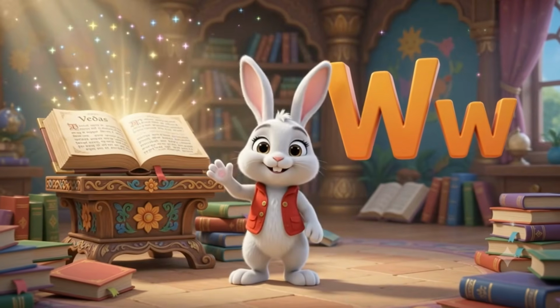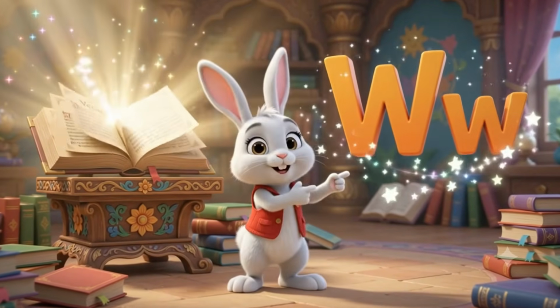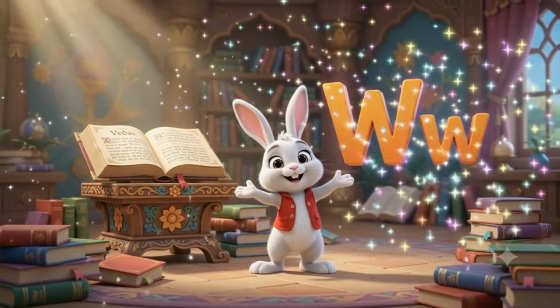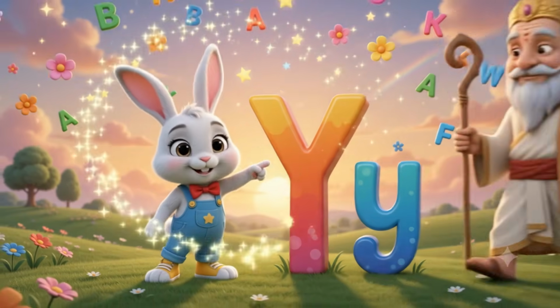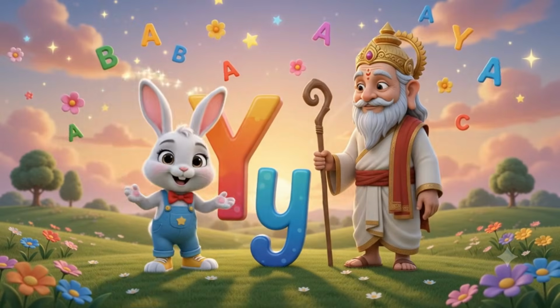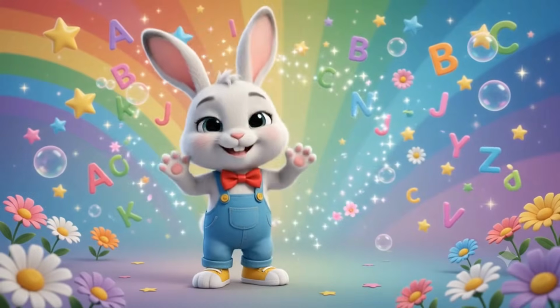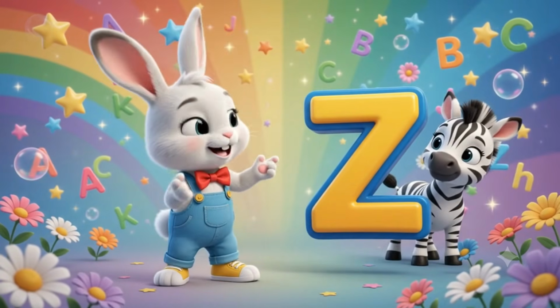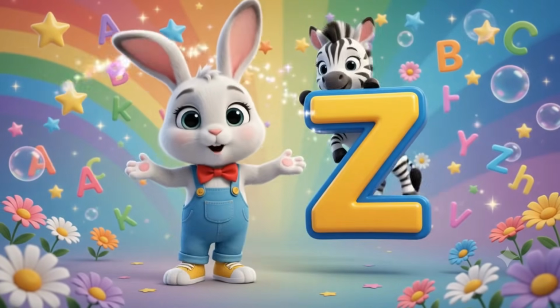Hello, my friends. This is the letter W, and look at these glowing Vedas. This is the letter Y, and Y is for Lord Yama. For the letter Z, we cannot find a famous deity, so let us look at a friendly striped zebra. Can you say zebra with me today?